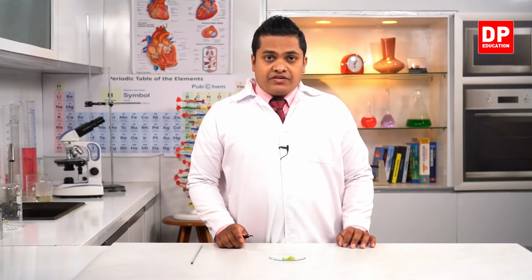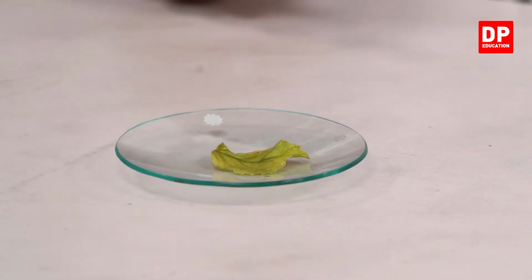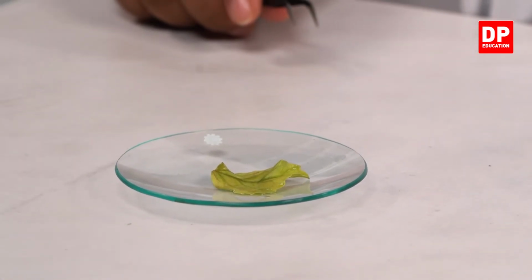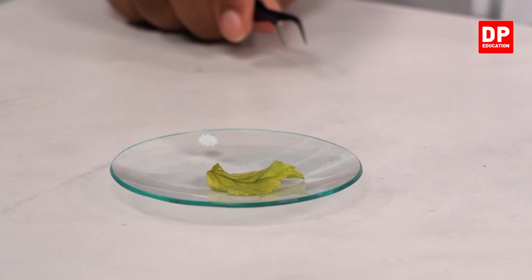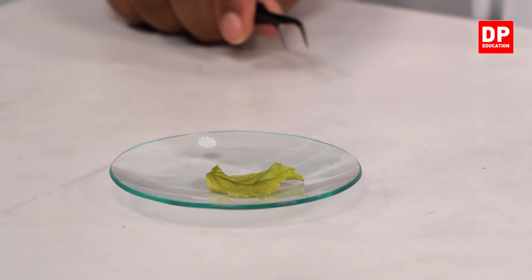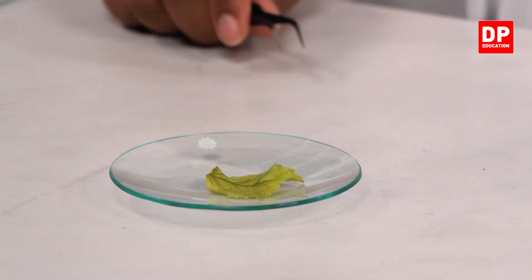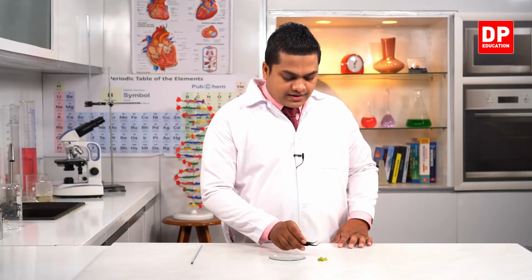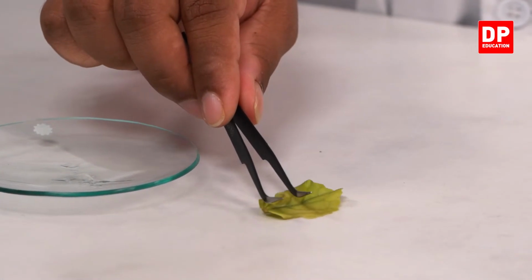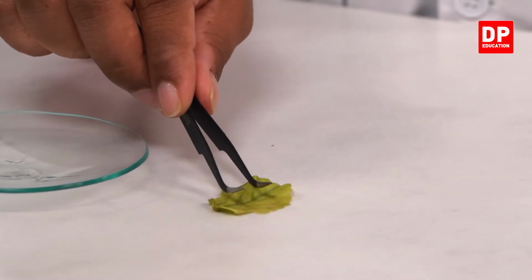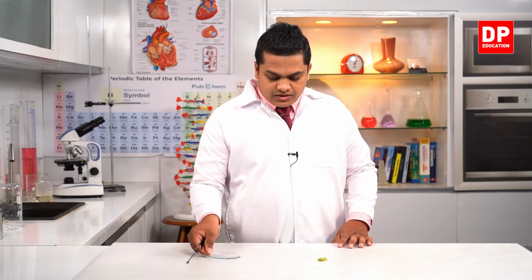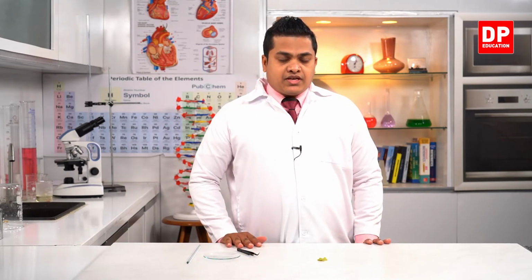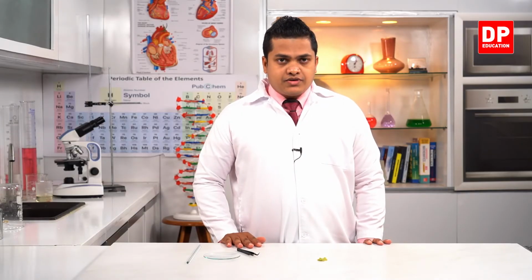Right, my dear children, I have cleared my desk so that you can observe the leaf very well. Now this is my leaf which I have prepared for the starch test. It has a faded color, not exactly white, but you can observe that the color has faded somewhat. Now I'm going to place it over the white porcelain tile so that you can observe the color change very well. So I'm going to remove the watch glass. Now I'm going to add some drops of iodine solution onto the leaf. Let's observe what's going to happen.